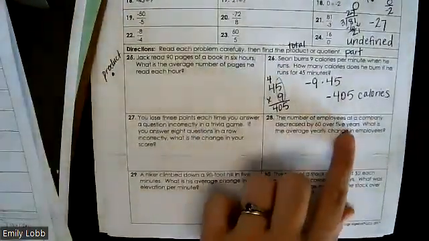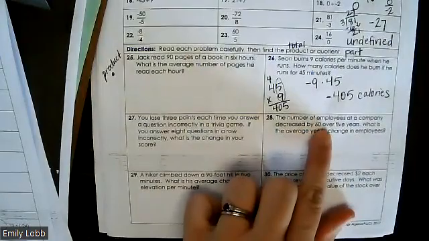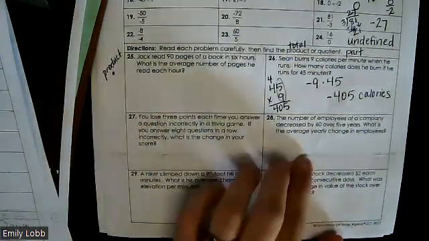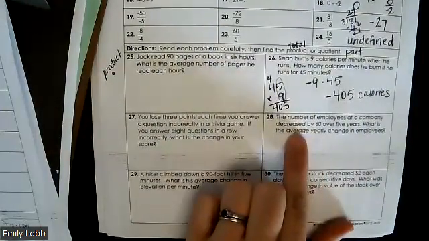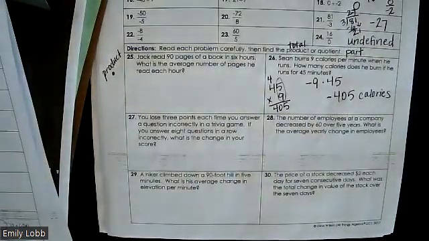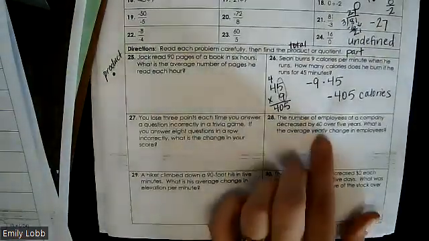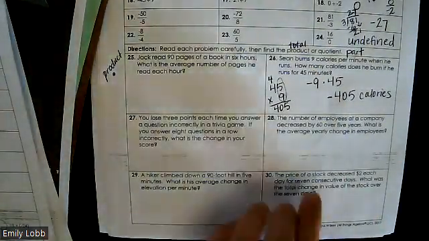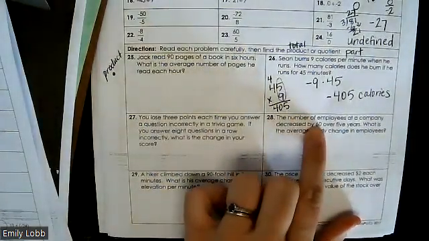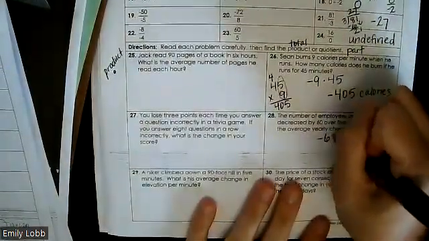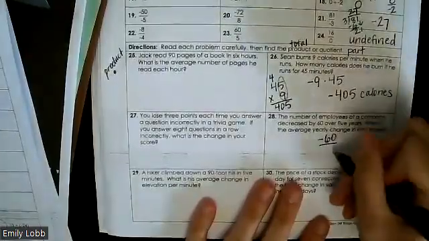All right, the number of employees at a company decreased by 60 over 5 years. What is the average yearly change in employees? So I'm looking at per year, right? Average yearly change. If I want to know my yearly change, is that part or a total? We know the total is decreasing by 60 over 5 years. So we want to know a part. So it's decreasing by 60, and that's over a total of 5 years.